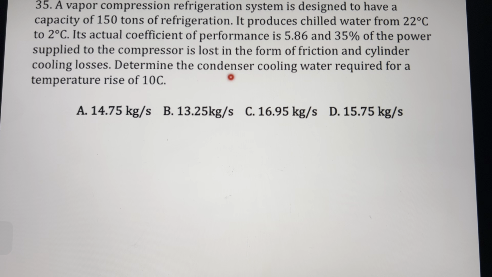So we are asked here for the cooling water requirement in the condenser. We know that the cooling water absorbs the heat rejected in the condenser. And since there is a temperature rise, the condenser load is the sensible heat, which is mCp delta T. And the question here is the cooling water requirement or the mass flow rate. We already have our Cp of water, that's a constant, and we have the temperature rise.